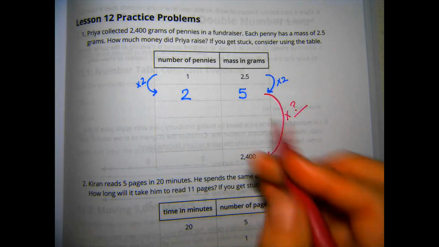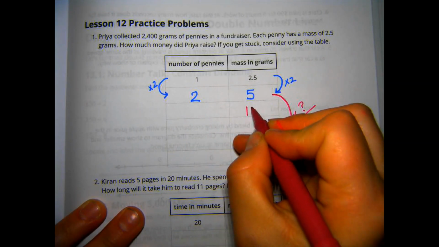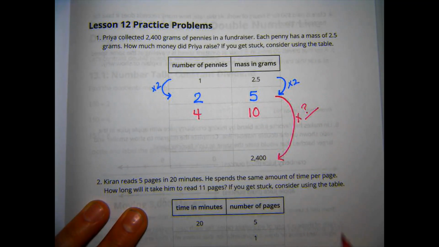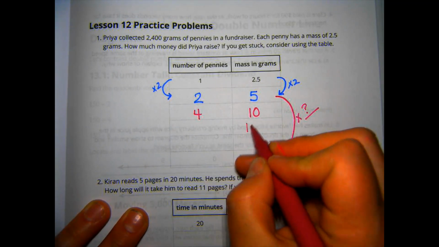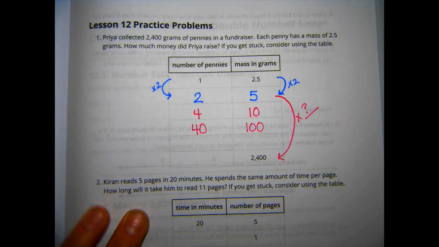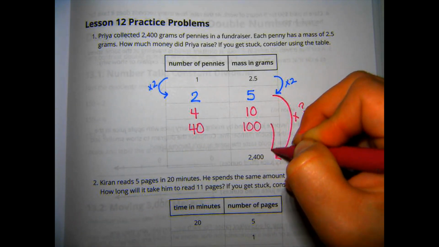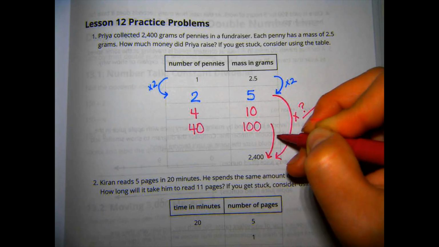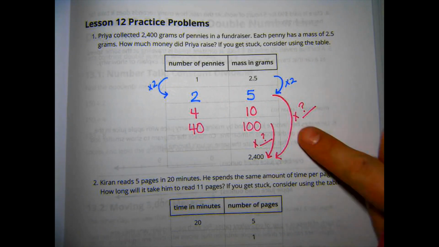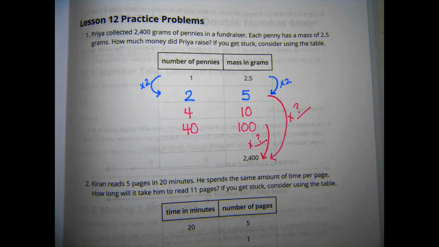So 10 would just be double this. 5 times 2 is 10. 2 times 2 is 4. Then you could always get to 100. 10 times 10 is 100. 10 times 4 is 40. And now maybe you can find a relationship between 100 and 2,400. Okay, so you complete that one by yourself.